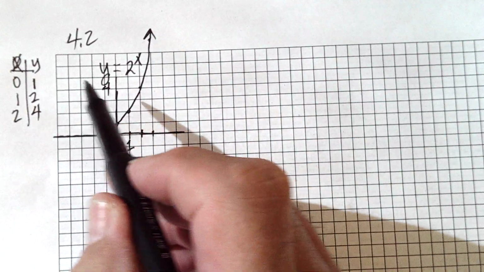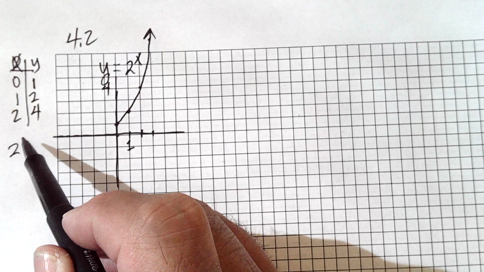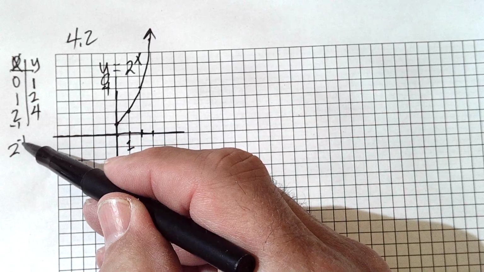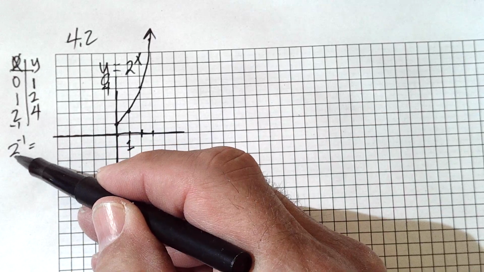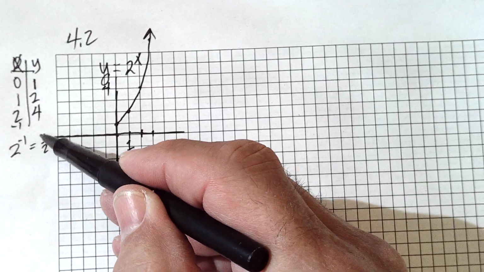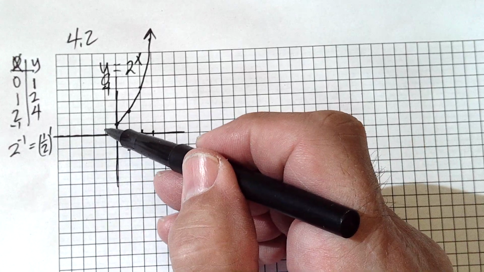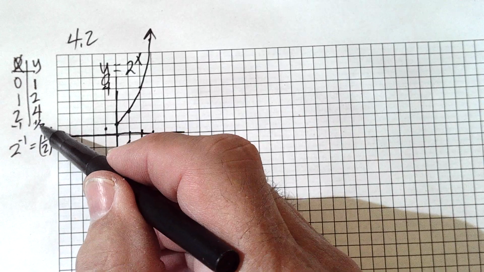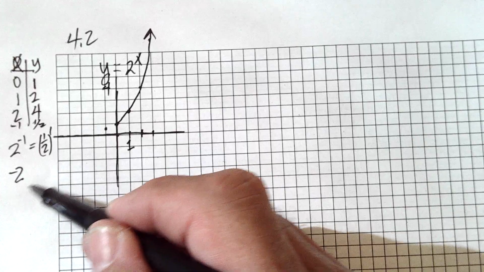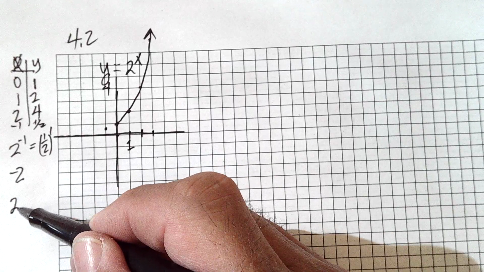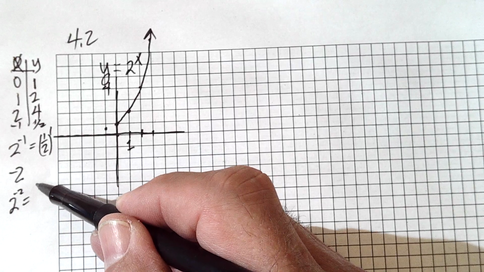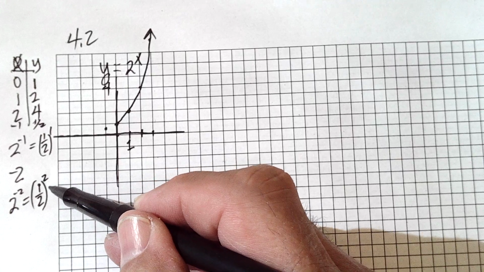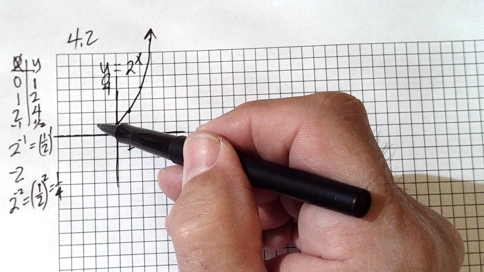How about over here? 2 to the negative 1. Negative 1 means flip this over so it's 1/2 to the positive 1, which is 1/2. And if I go to the negative 2, 2 to the negative 2 flips that over, makes it 1/2 to the 2, which is 1/4.